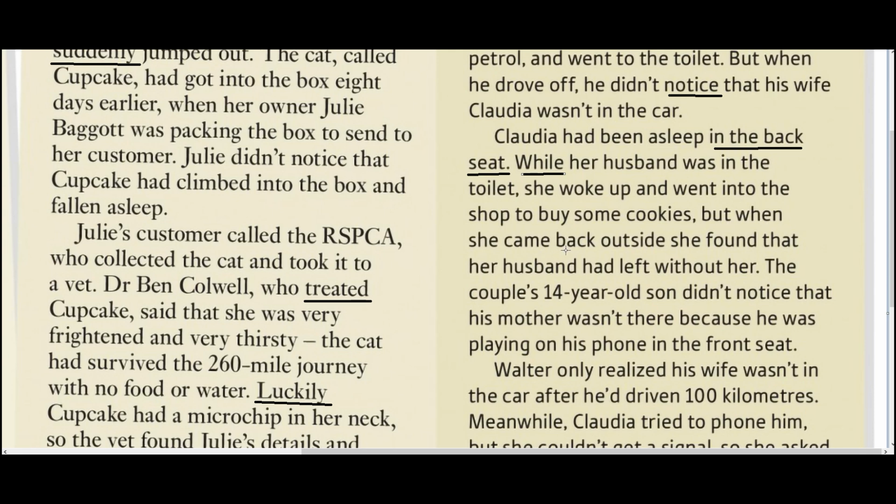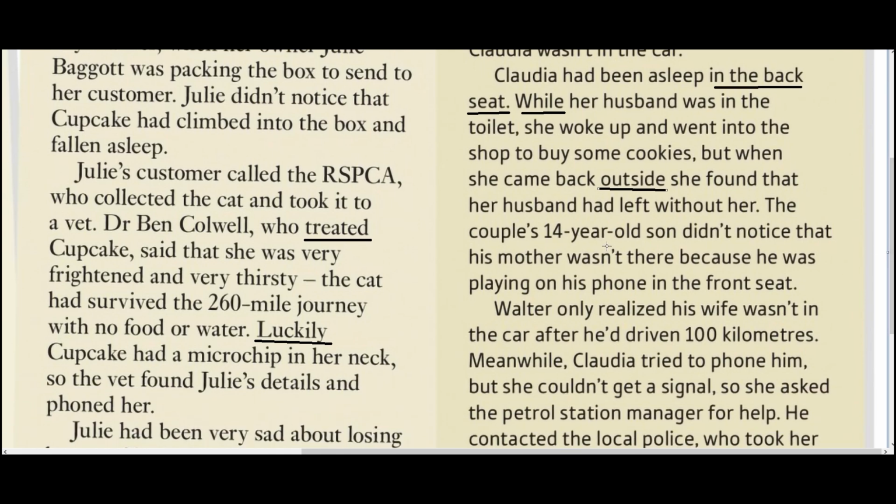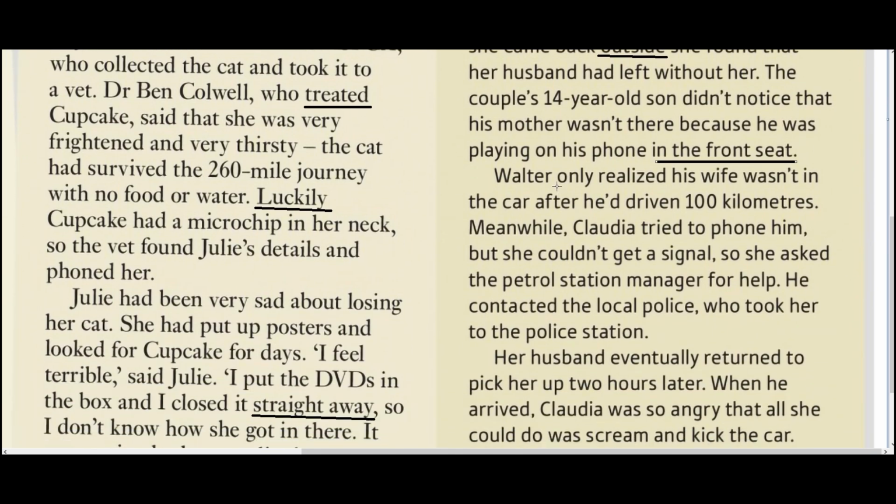Но когда она вернулась, то есть, получается, вышла из магазина или вернулась наружу, outside, это наружу, она обнаружила, что ее муж, получается, уже уехал без нее. А the couple, то есть вот этой пары, 14-летний сын, не заметил, что его мама не была в машине, потому что он играл, то есть в это время он играл в свой телефон на переднем сидении, in the front seat, то есть тоже на переднем сидении. Уолтер только понял, что его жена не была в машине после того, как он проехал 100 километров.